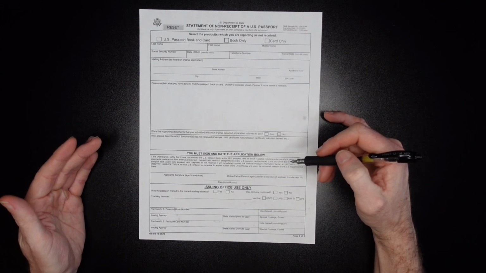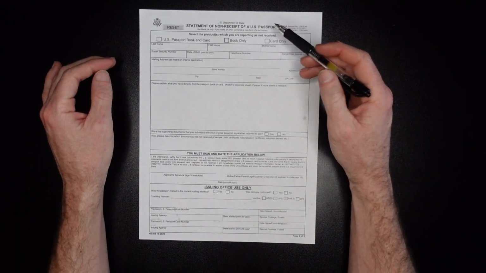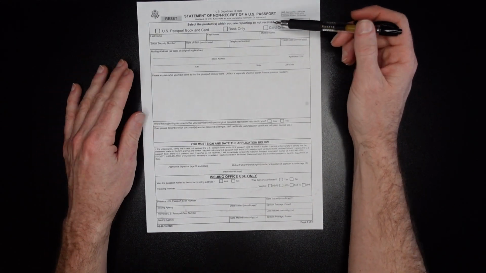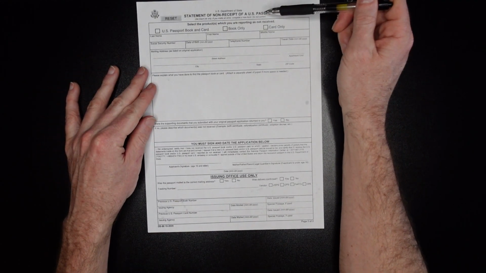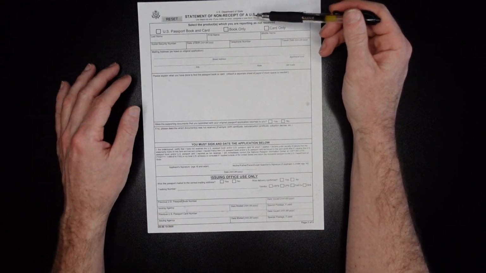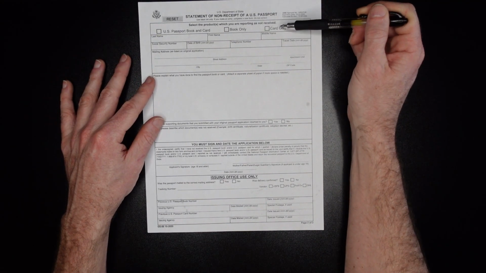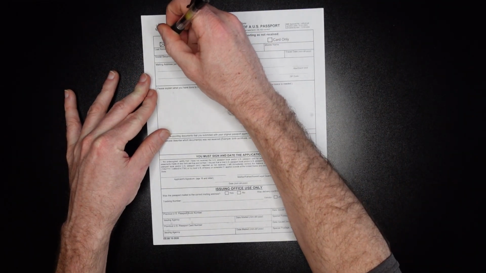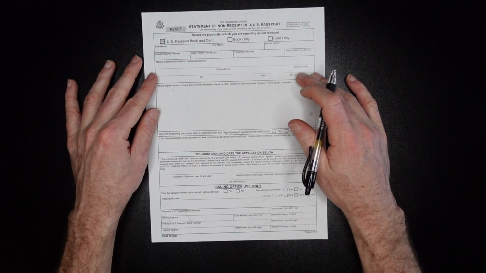So let's get started on Form DS-86. It's a real bummer that your US passport didn't come in, but let's try and figure out what happened here, okay? So we start off by selecting the products that we did not receive. So which one did you order? Did you order just the book? Did you order just the card? Or did you order both of them? Let's say we ordered both of them and we didn't get both of them. We'll just put an X into the box right there.